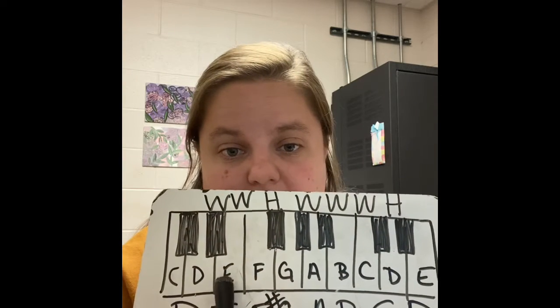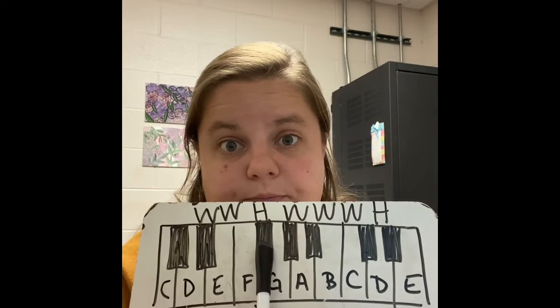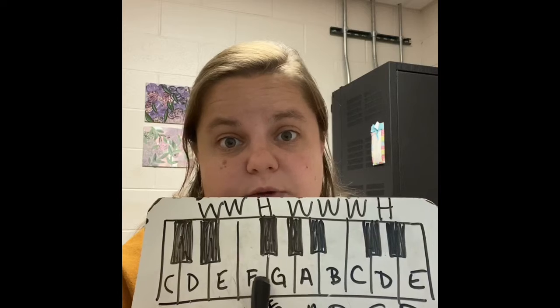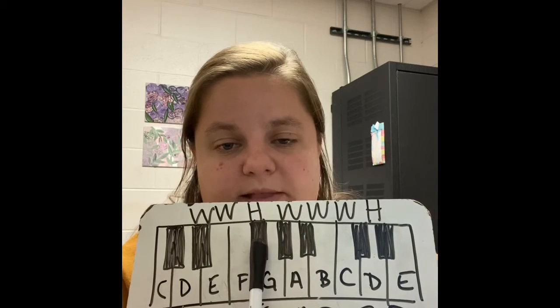Now this black key is to the right. It's going higher. What do we add to a note to make it go higher? We add a sharp. Good. So now instead of F, I have F sharp. So from E to F sharp, that F key is in between, makes it a whole step. Okay, so now I'm up here. I'm in this black key.